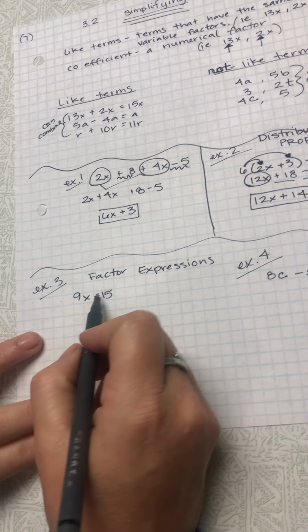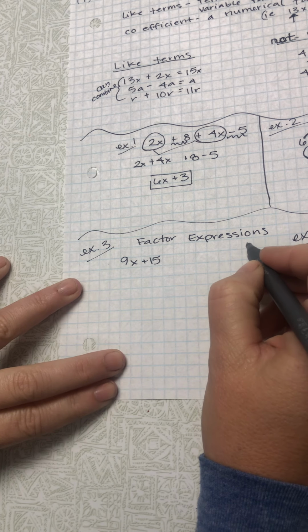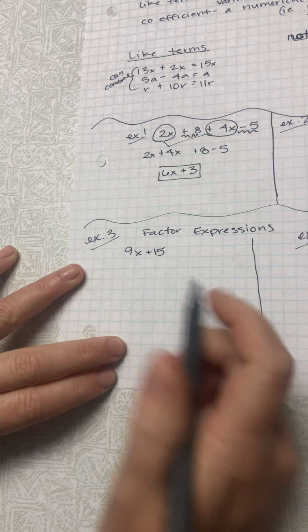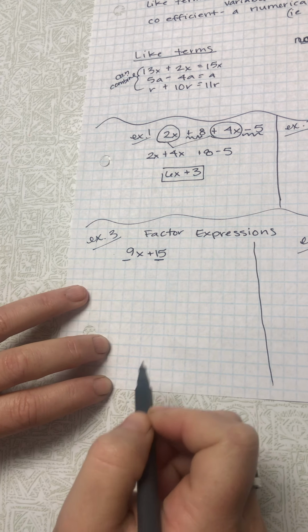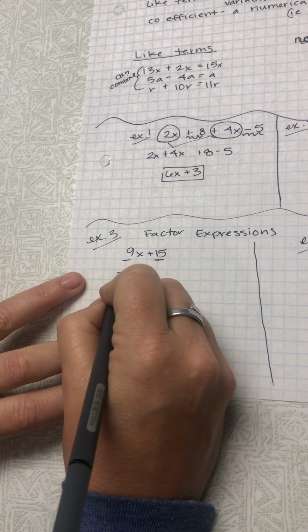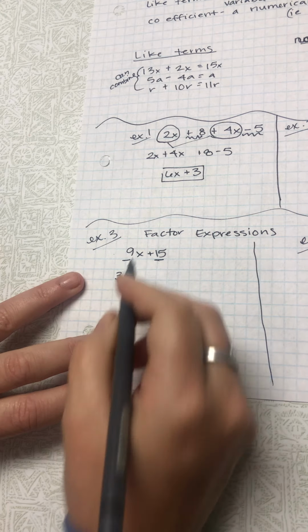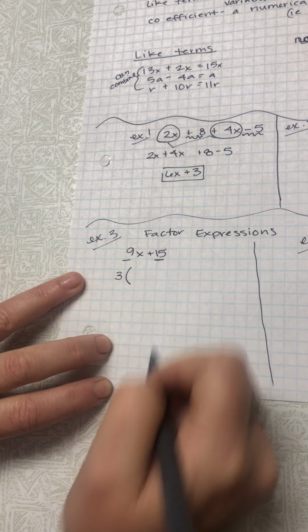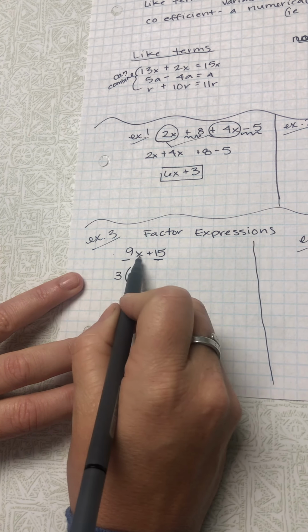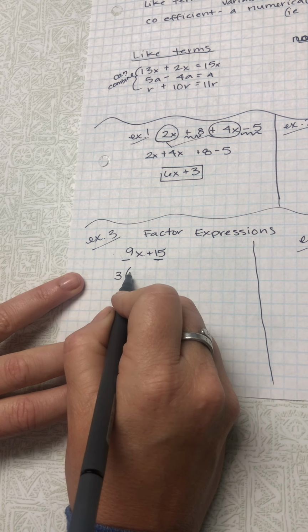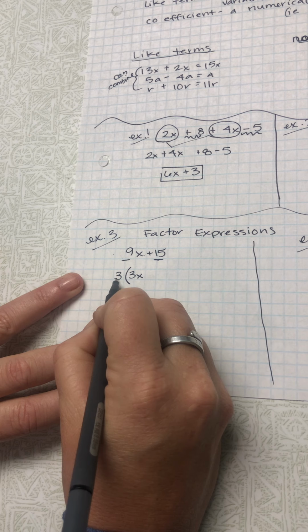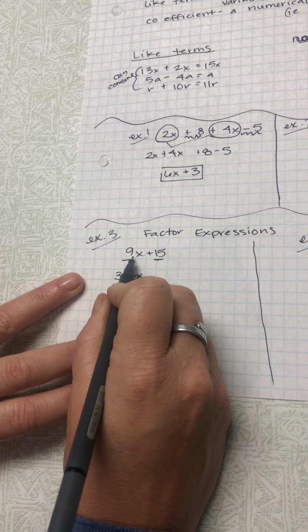So we're going to take this first one, example 3. And what do the 9 and the 15 have in common? They have a 3. So if I take out a 3, if I divide them by 3 in parentheses, what I have left from this whole first factor, 9x, would be 3x, right? Because 3 times 3x is 9x.